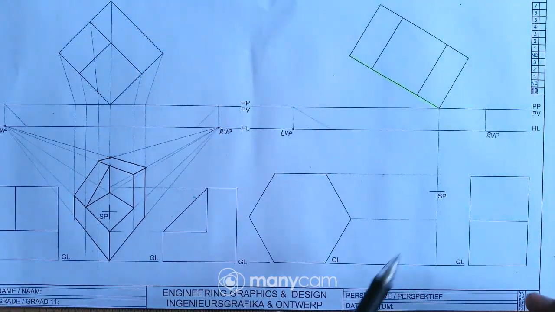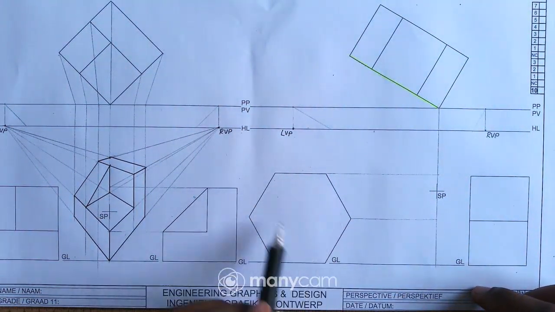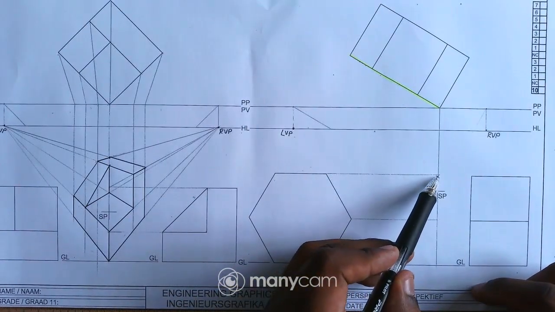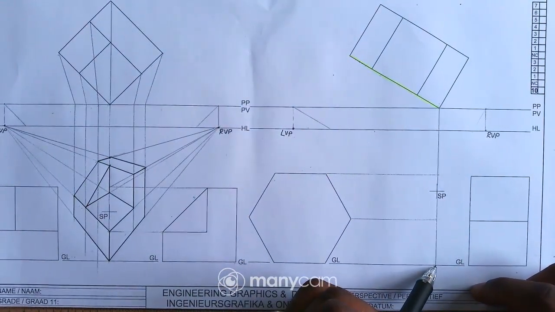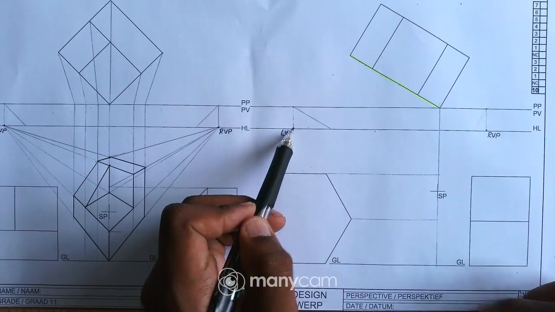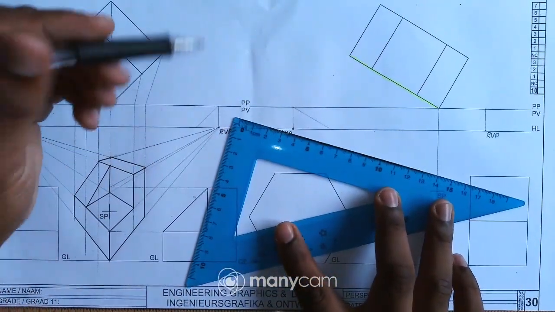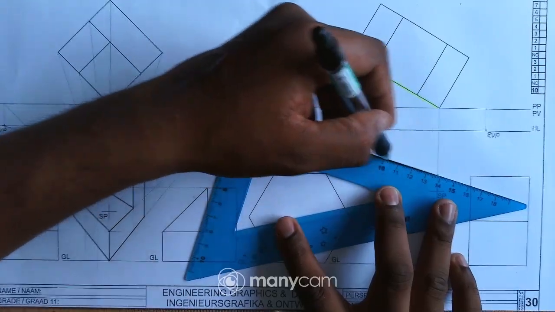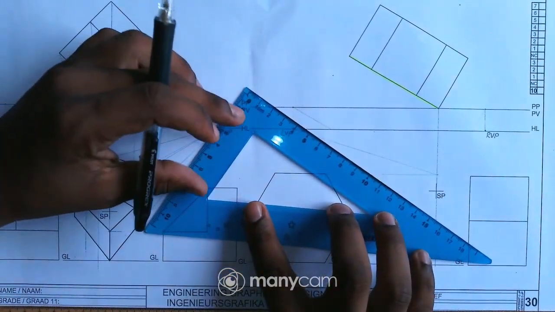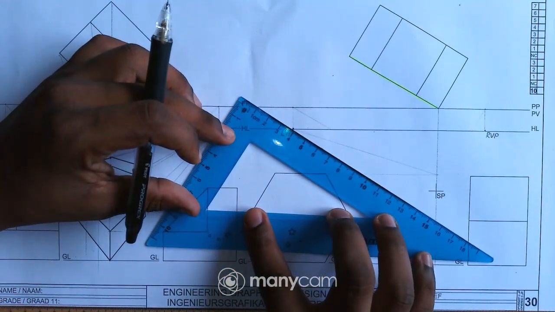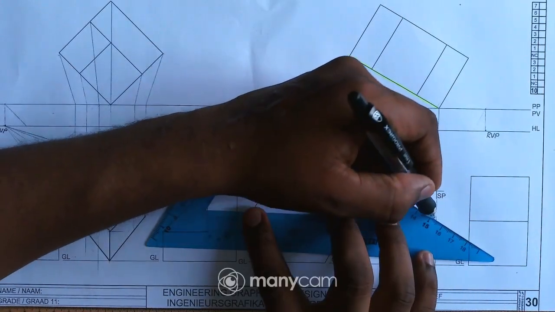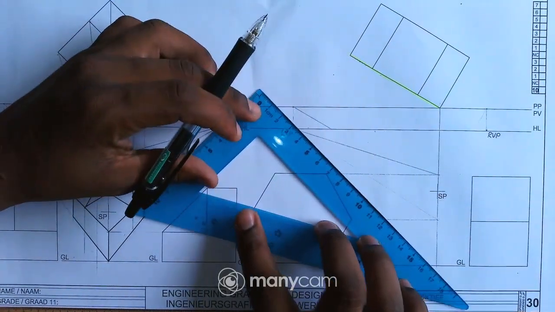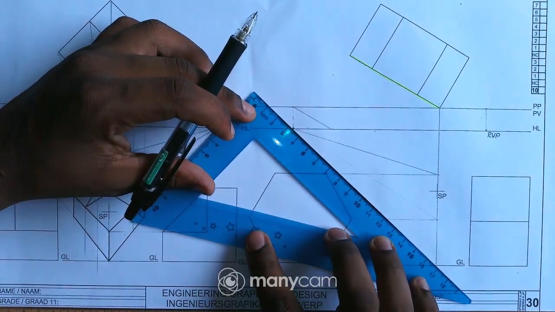And then from here, because this is the left view, I have to project these points, the 3 points, to my left vanishing point. So I can project this point to the LVP like that, this point to the LVP like that, and the point down there.